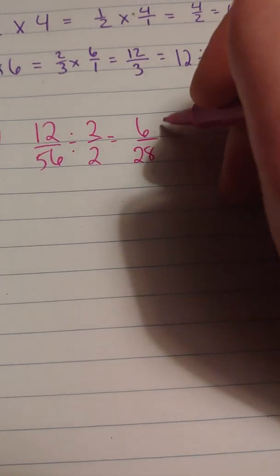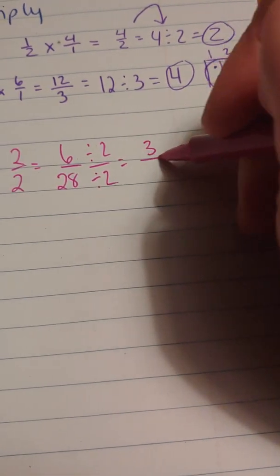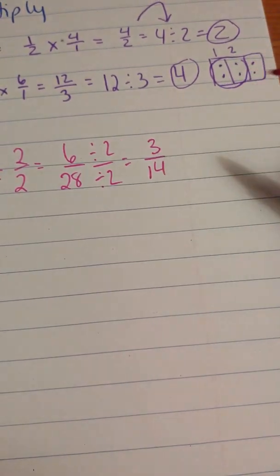Okay, they're both still even, so I can do it again. Divided by 2 over 2. So 6 divided by 2 is 3. 28 divided by 2 is 14.